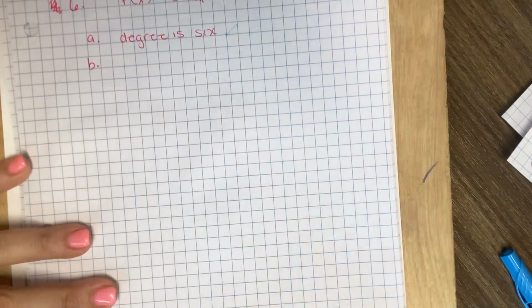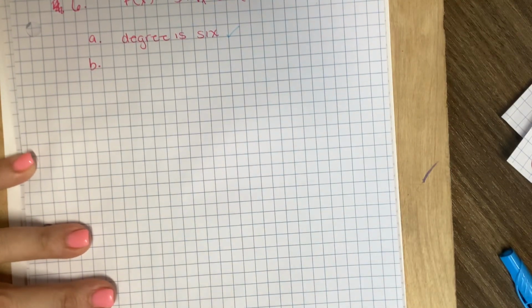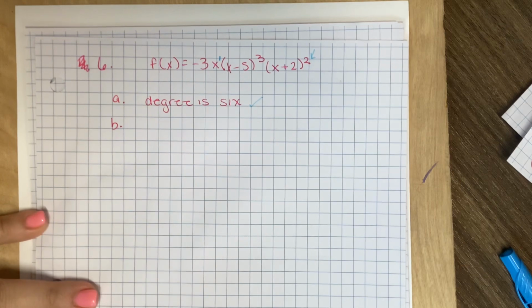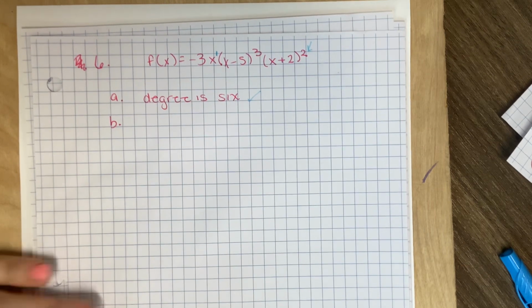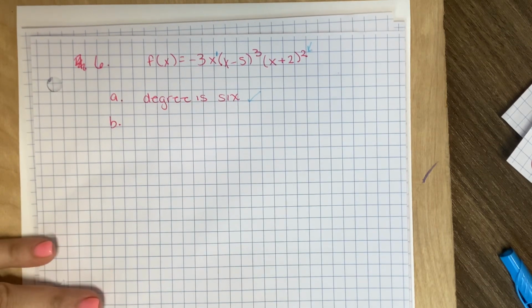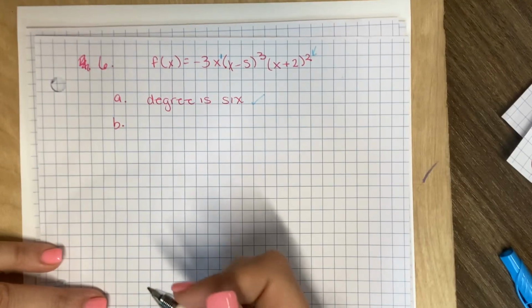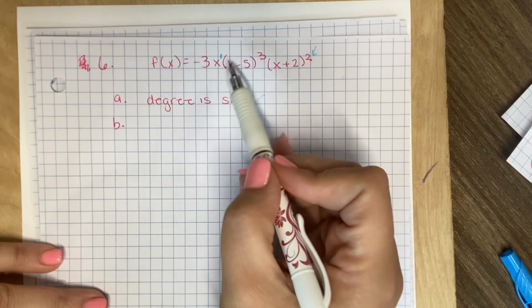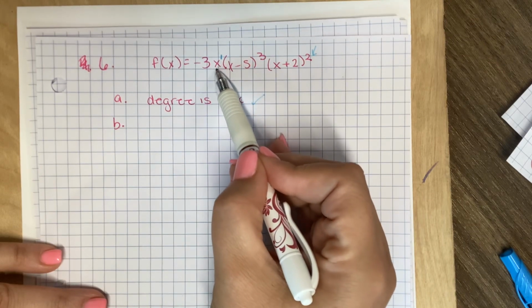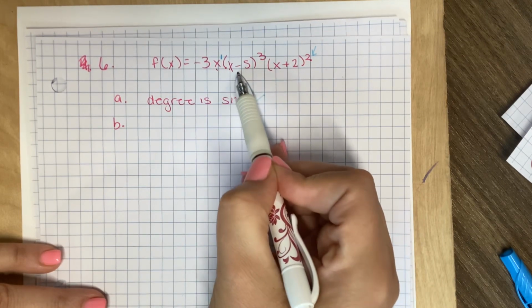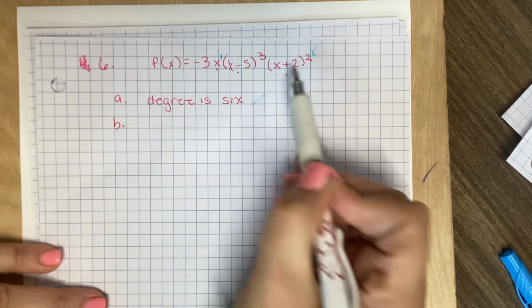All right. B. It has 6 distinct intercepts. True or false? 6 distinct, another word might be unique or different. It does not. That is false. It has 3. This is 1. This is the second one. This is the third one.